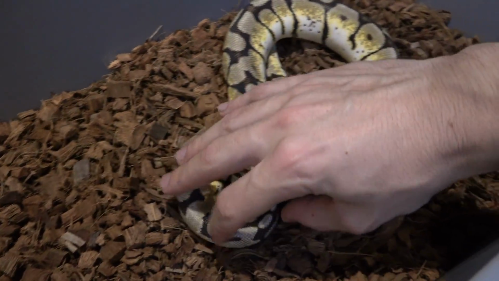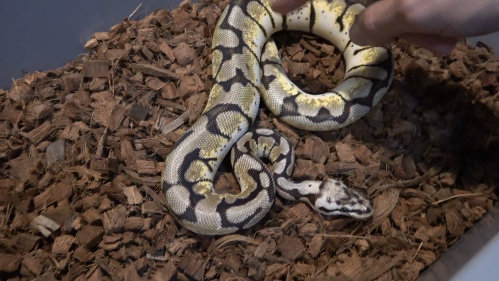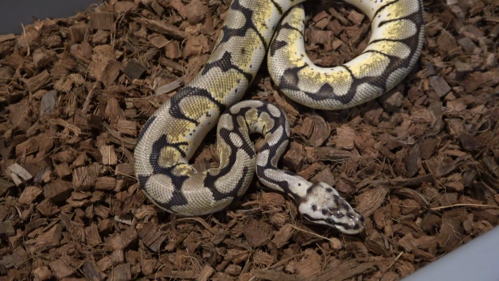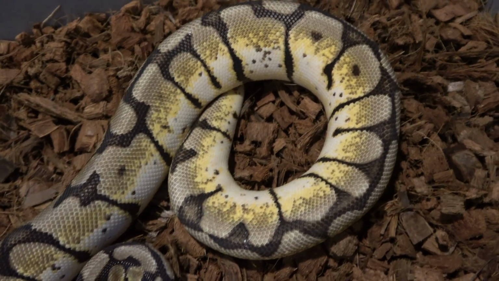But very easy to tell the spider in here because you do have that webbing pattern again on the back, and you just have the pastel brightening it that much more. So let's move on to another spider combo.